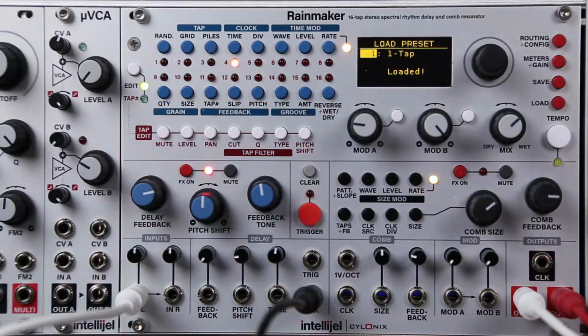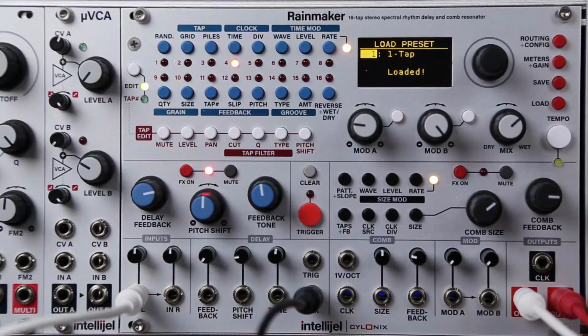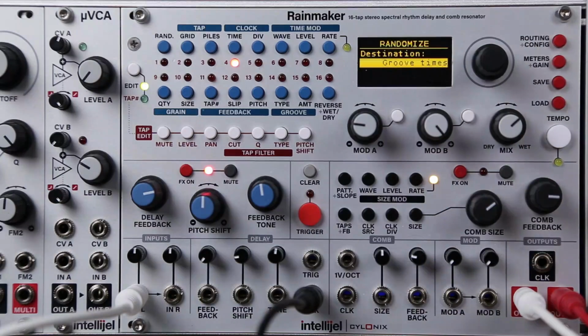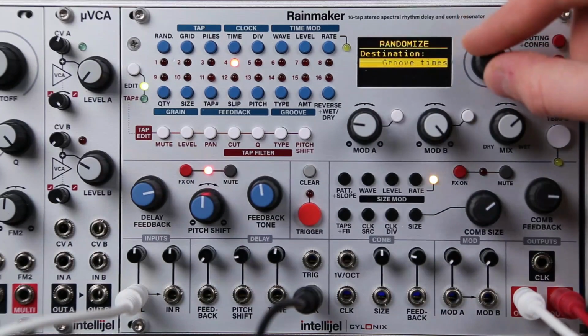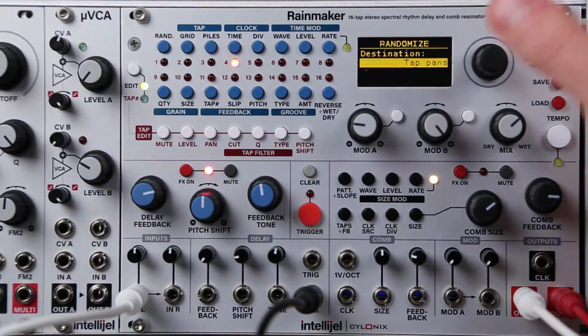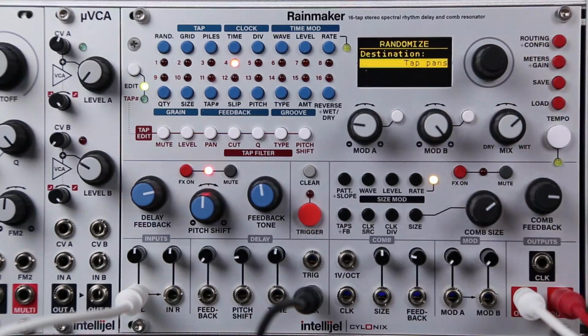So edit mode is where you edit the global parameters that affect all of your taps. Starting at the top left, we have randomize, and so you can choose a parameter that you want to randomize, and you just push in the encoder to engage that randomization.